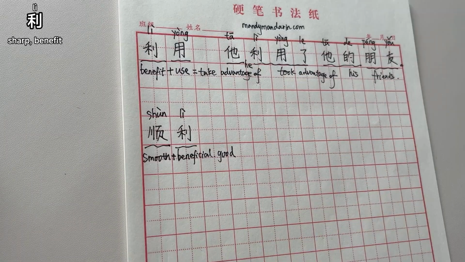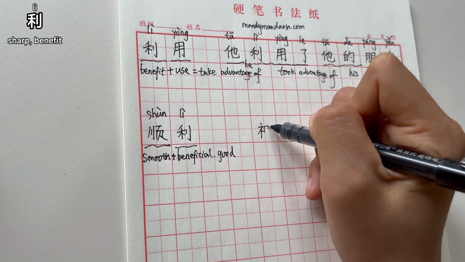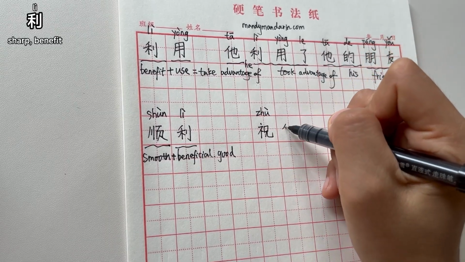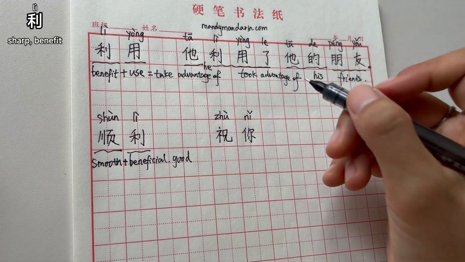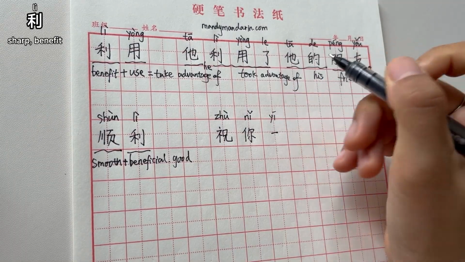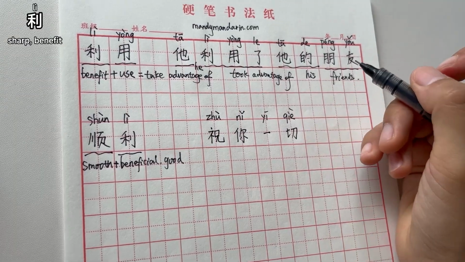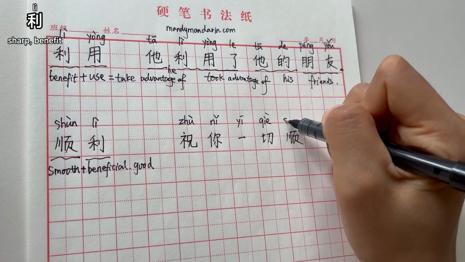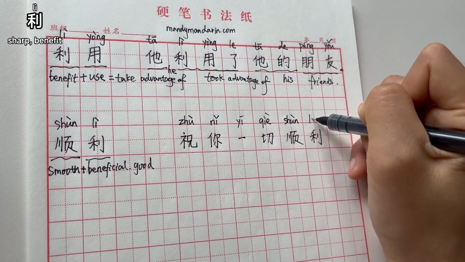For example, here is a sentence that you can use to send your wishes to other people. You can say 祝你一切顺利.